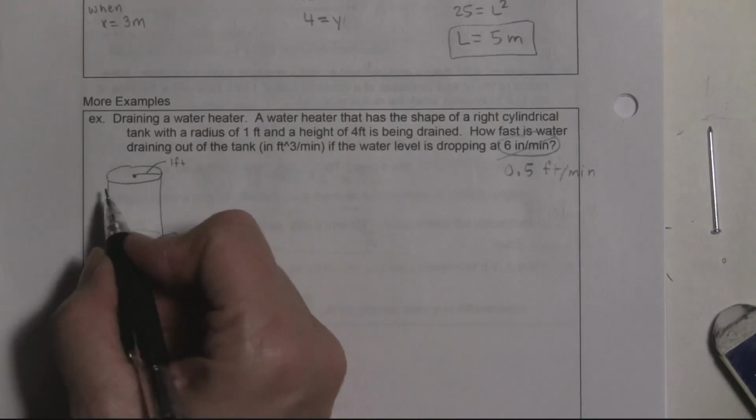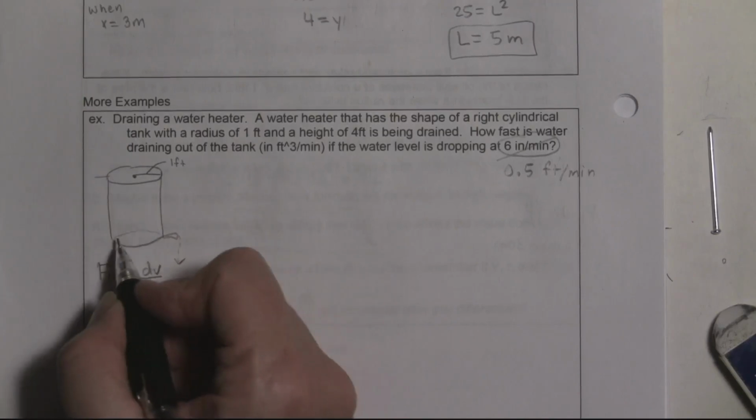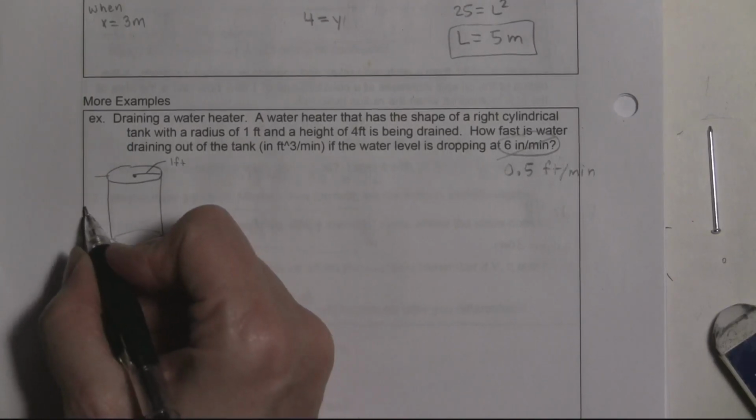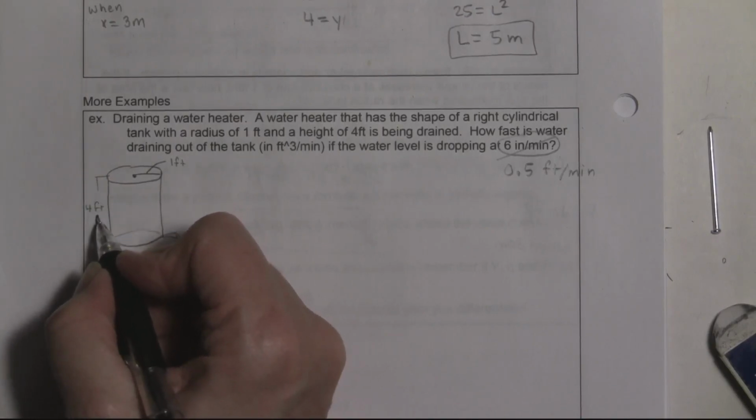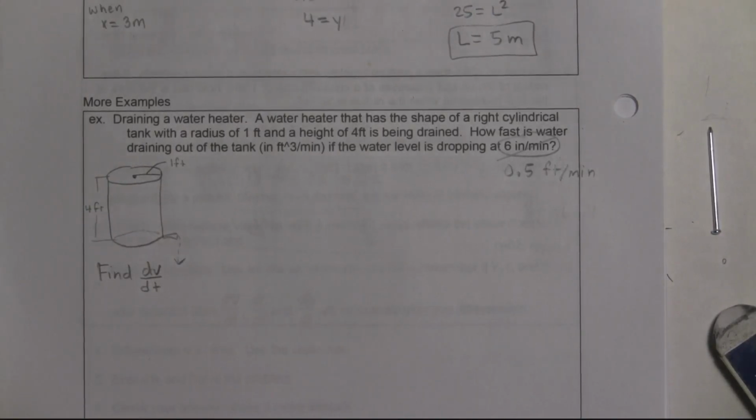So this is the height of my tank, from right here to right here, and that is 4 feet. How fast is the water draining out of the tank in feet cubed per minute if the water level is dropping 0.5 feet per minute?